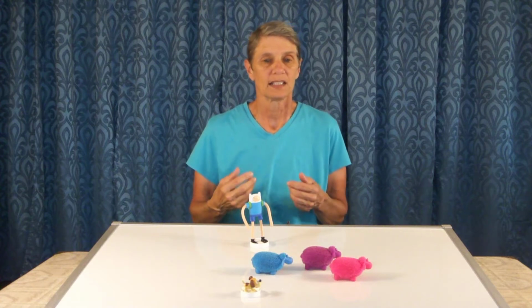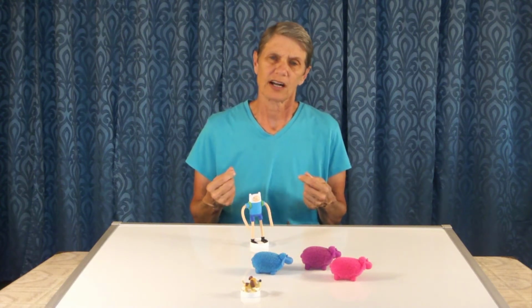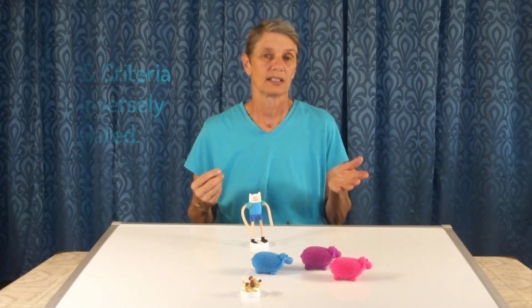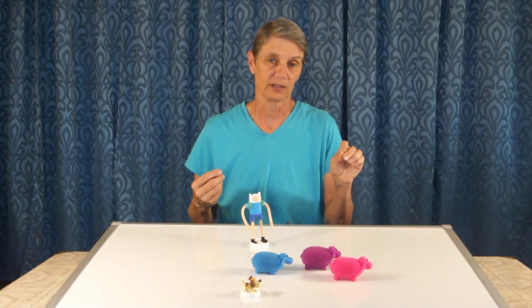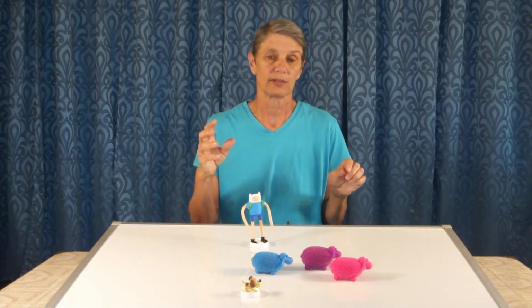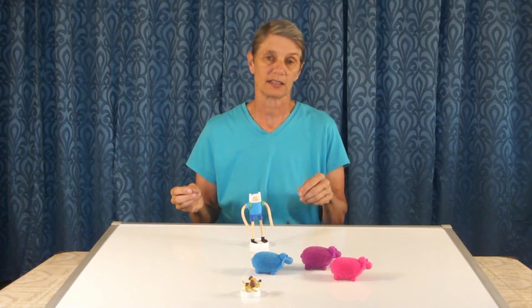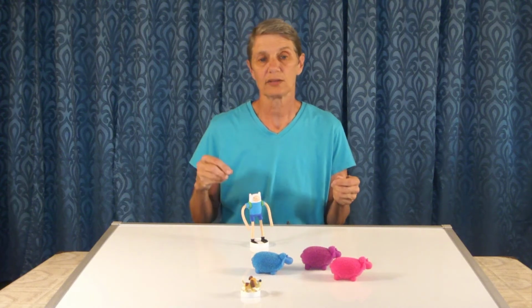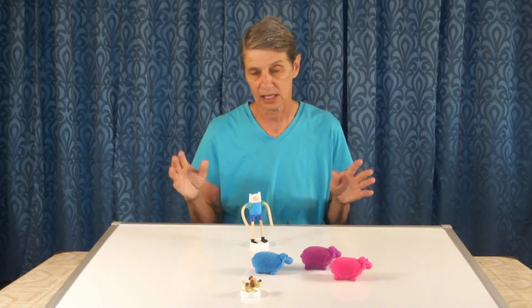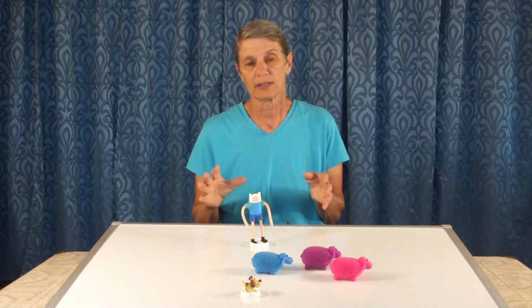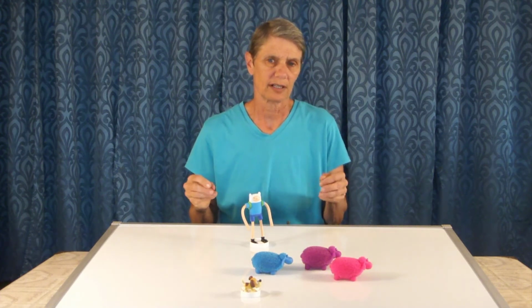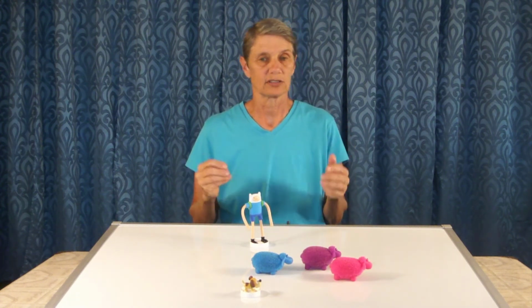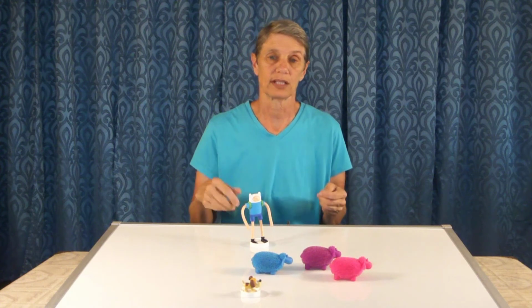So rate of reinforcement and criteria are inversely related. In other words, as criteria increases, or something you're teaching gets more difficult and precise, the rate of reinforcement usually decreases. And conversely, when criteria decreases and something you're working on is very easy, the rate of reinforcement usually increases. Not always, but usually. So if your rate of reinforcement drops too far and you think your dog's losing enthusiasm, you can break your training down into smaller steps so that you can increase your rate of reinforcement.